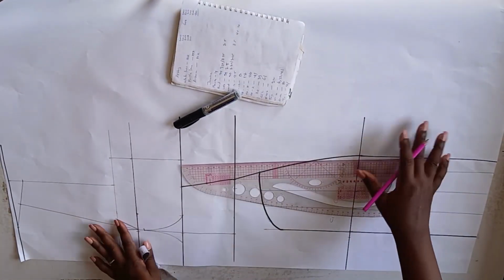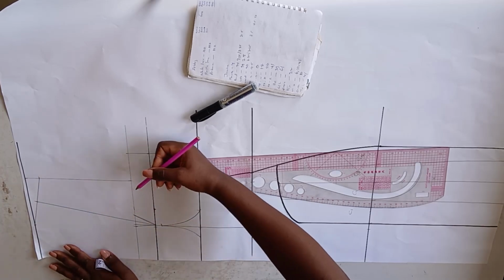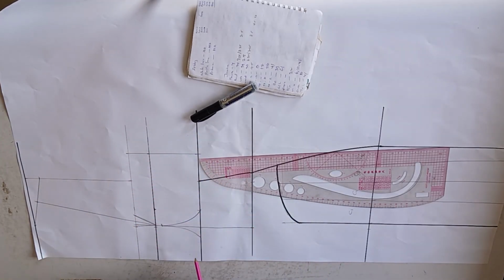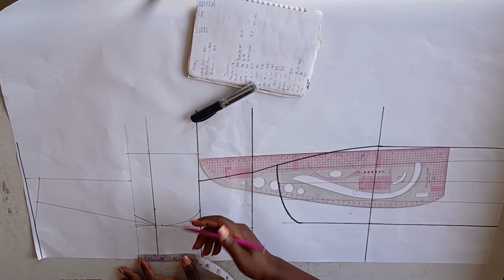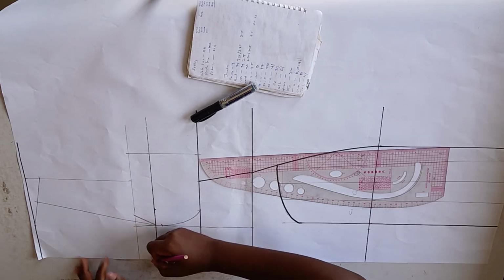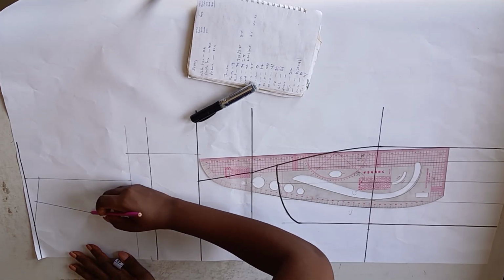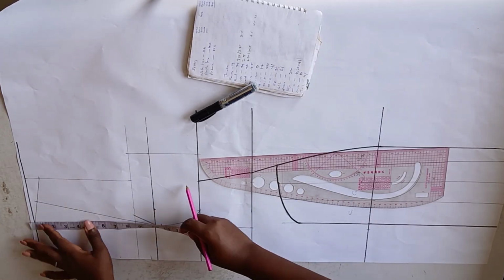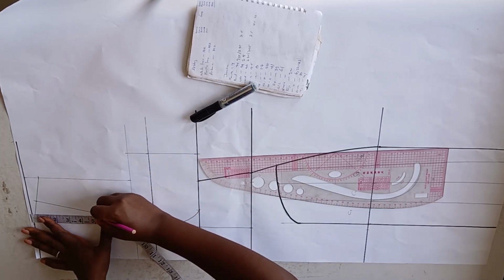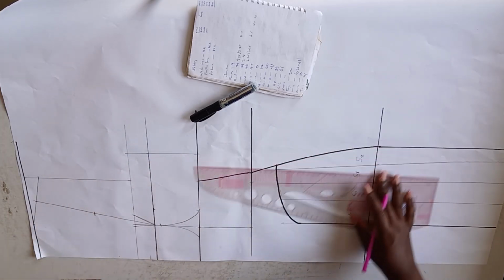So let's go to the neckline. So the neckline is for an off shoulder gown. So it depends on how off you want it to be, but I'll be stepping down from the chest line by 1 inch. It depends on how exposed you want the breast to be. So I'll be stepping down by 1 inch, then I'll connect it to this point like this, like so, 5 inches like this.